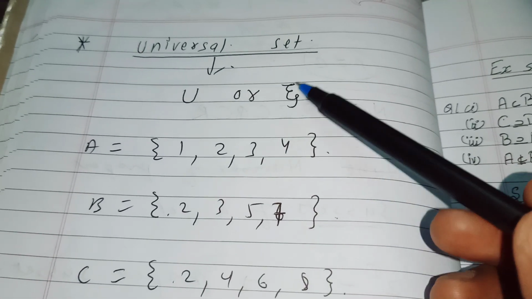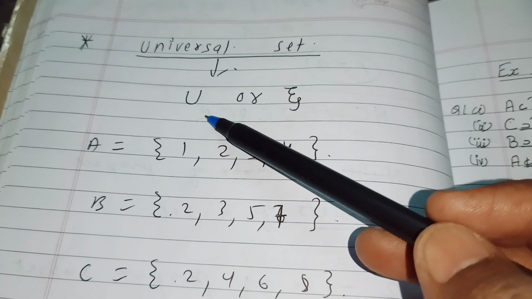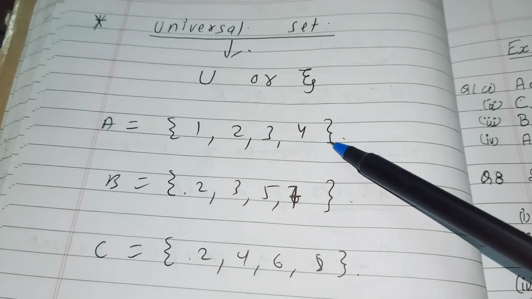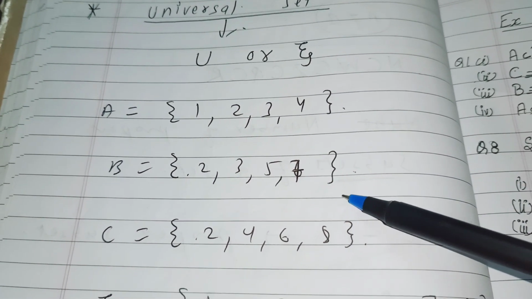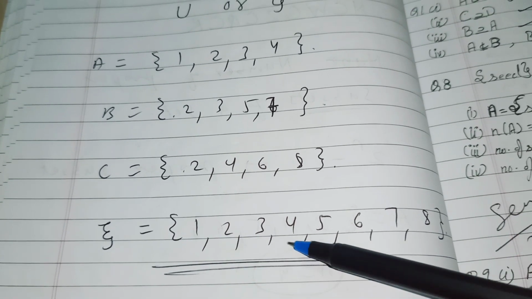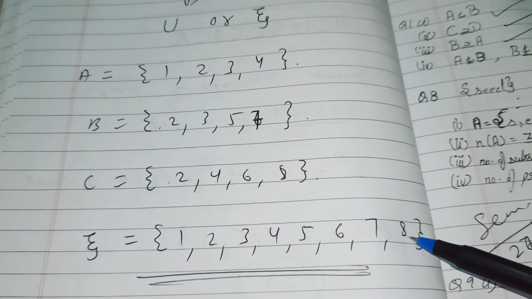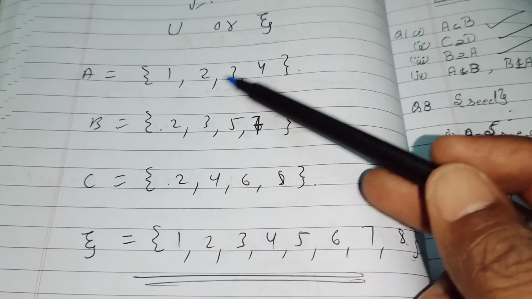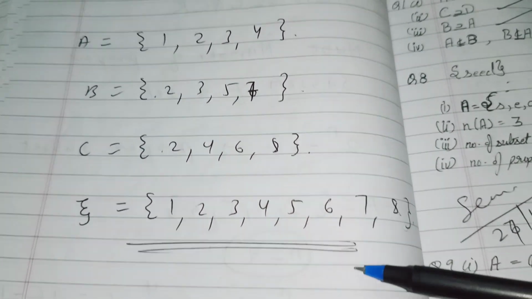And what is the universal set? This is a very important thing. It is denoted by U. Suppose A is written as {1, 2, 3, 4}, B is {2, 3, 5, 7}, and C is {2, 4, 6, 8}. So the universal set we can write as 1 2 3 up to 8, so 1 2 3 4 5 6 7 8. Clear? If any element is repeated, you have to write it down only a single time. Clear?